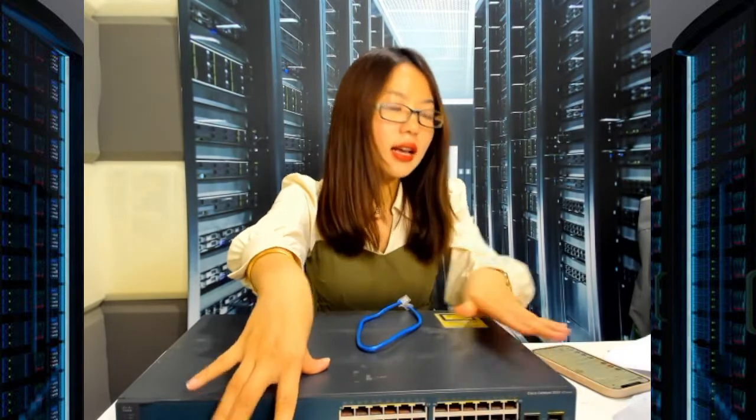This device is a Cisco switch. There are two types of network device commonly used in projects: box type device and frame type device. The frame type device has a relatively large volume and appearance, and contains various slots and boards. Data centers generally use frame type devices, while the one on the table is called a box type device.